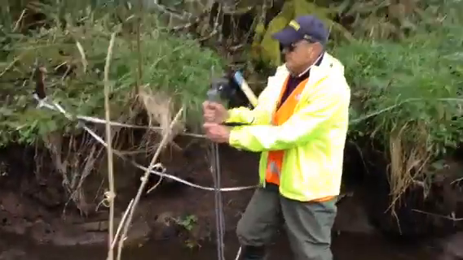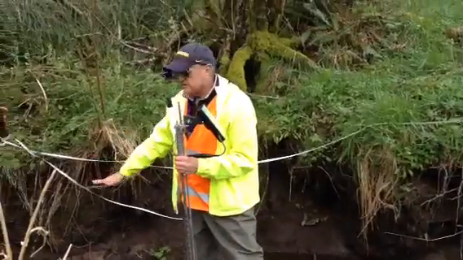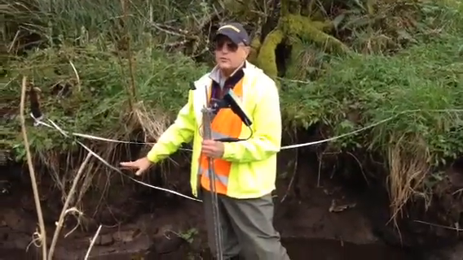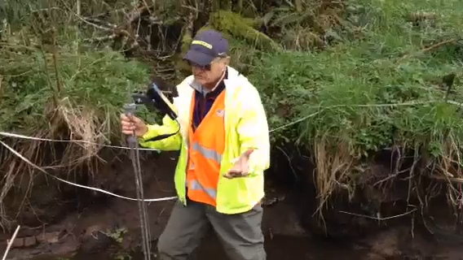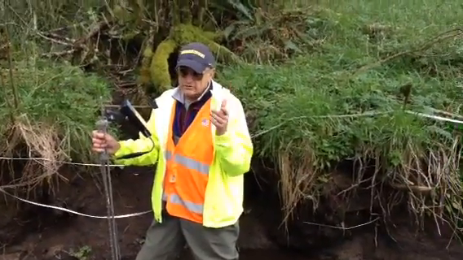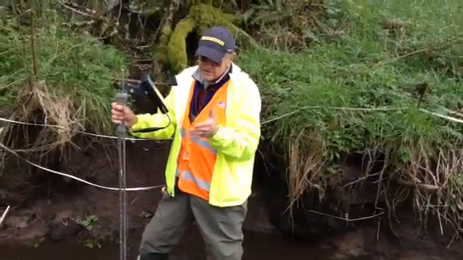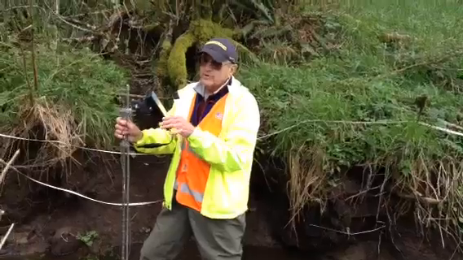And when you come out to the stream and make your stream flow measurement, you would read the staff plate. So it said 1.4 feet or something. You would record the flow in the stream, and then you would come out once a month for a year and make a set of measurements, and then you would make a plot.